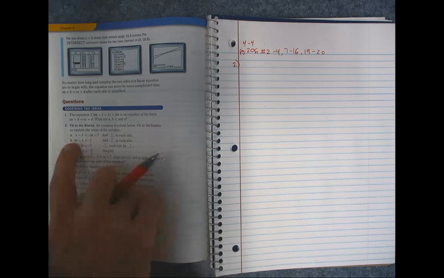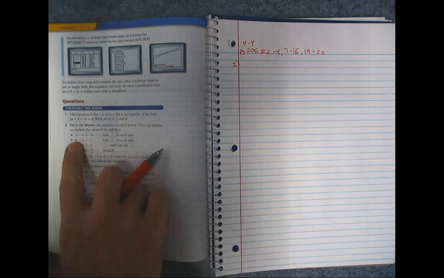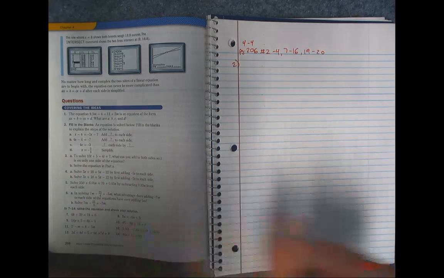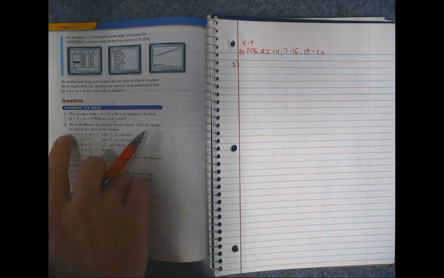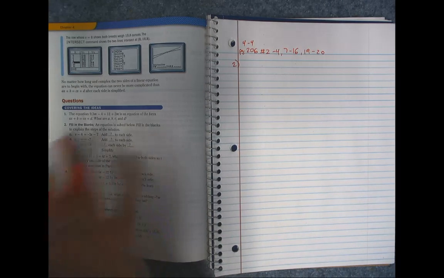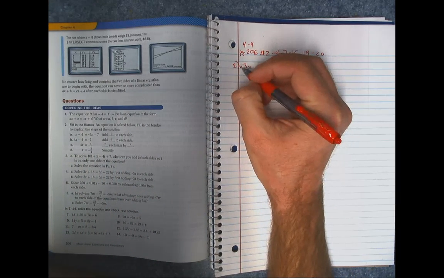So to go from here to here, you notice that this x became a 4x and this negative 3x is gone. So what did they add to each side? For x to become 4x, they would have had to add 3x. And if you add 3x to negative 3x, it goes away. So that's what they did. They added 3x.